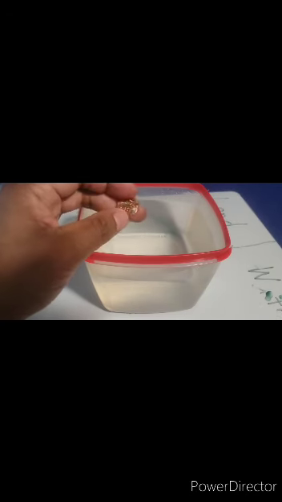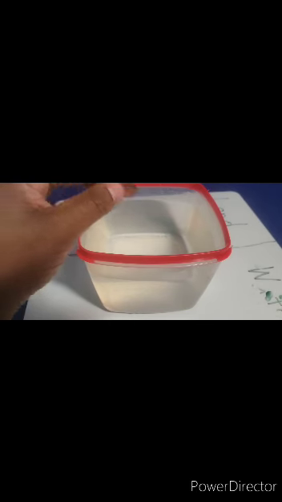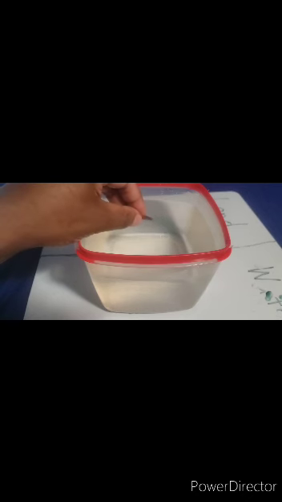I think it has a higher density than the fluid it is in. Let's see. Whoa, yes, yes, yes. It didn't float. It sank. It's all the way down to the bottom. Let's leave that in there.